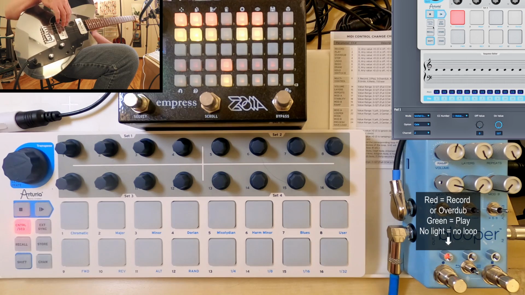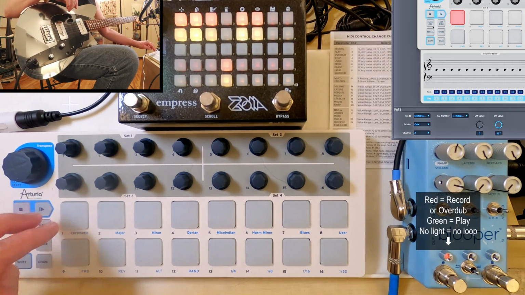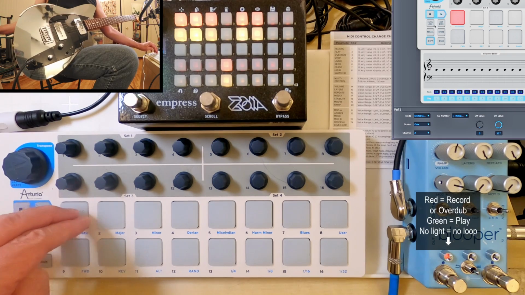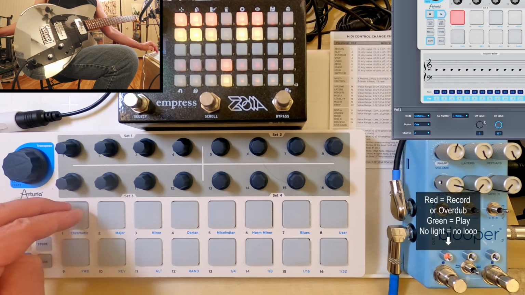Now, right now, if I hit it again, it's not going to do anything, because if you keep pressing record, it isn't going to go into overdub or anything. It's just going to keep doing record. You can change the on and off values here, but that isn't really going to change anything. So that means we need to add an overdub and a play button.